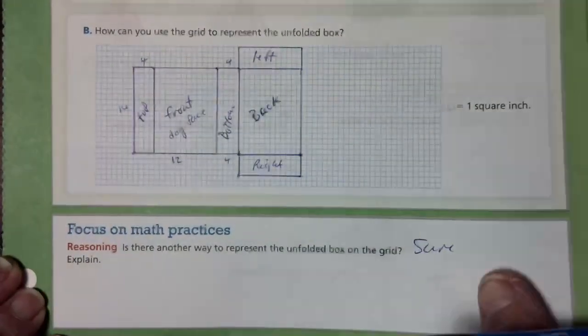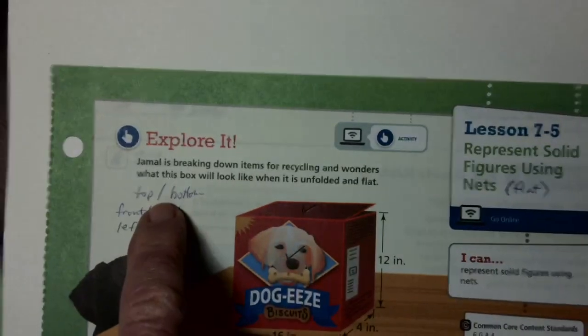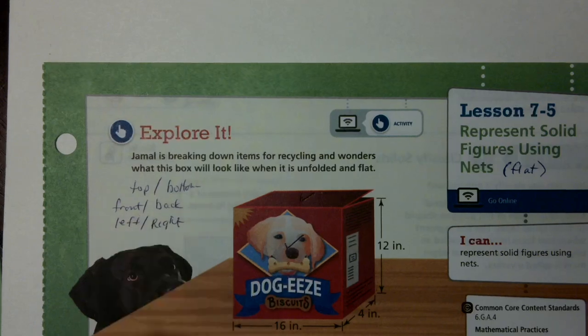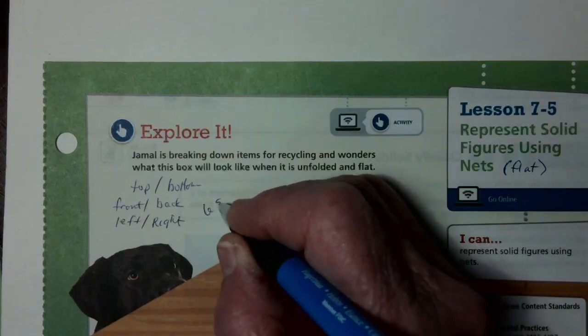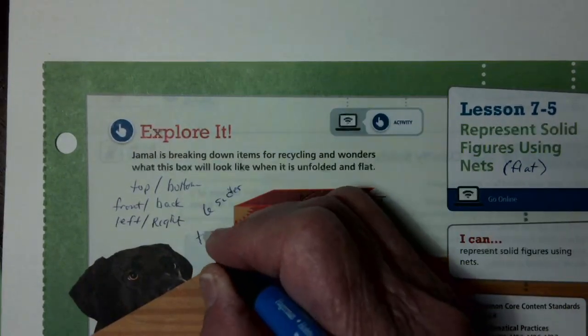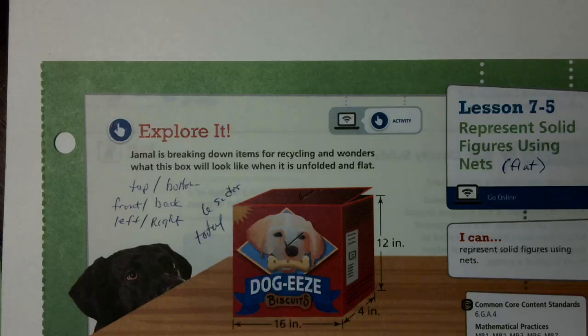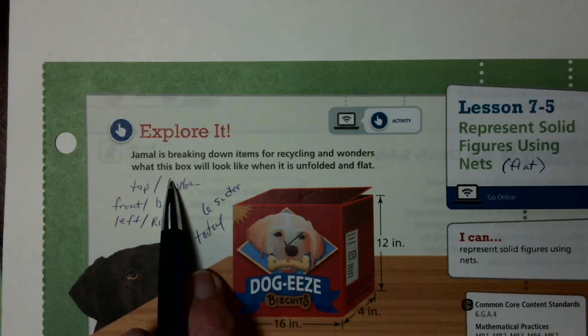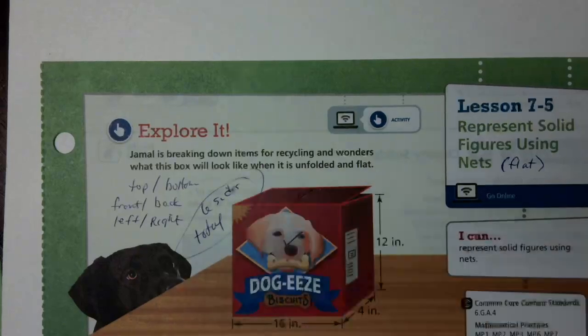Okay, turn the paper over when you're finished with that. The key to doing this is knowing there's two things that are the same size, a top and a bottom. Another two, and there's 6 sides total. These have the same dimensions, these have the same dimensions, these have the same dimensions, and there's 6 total sides on every box.